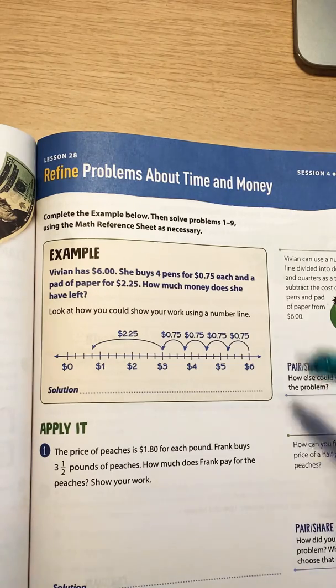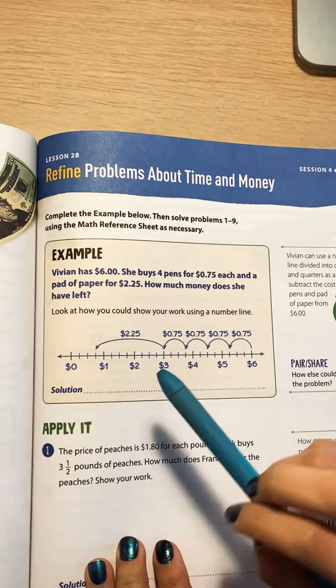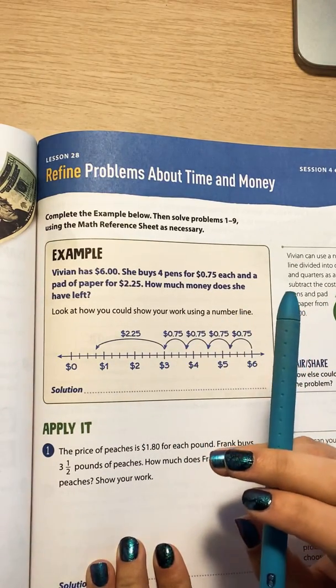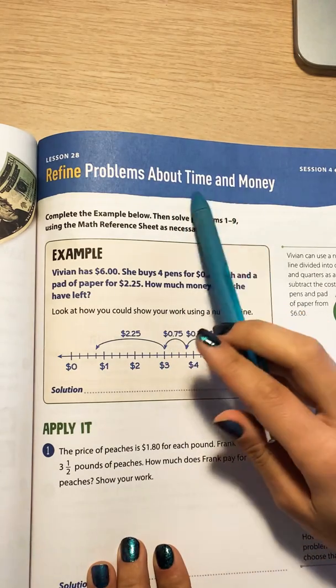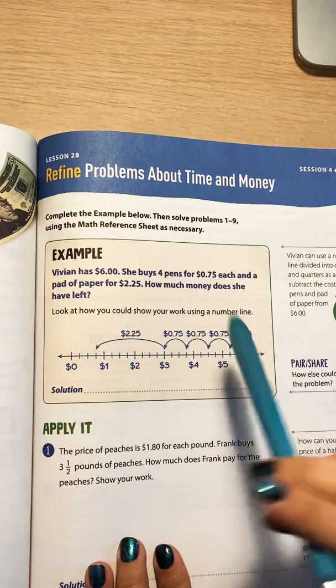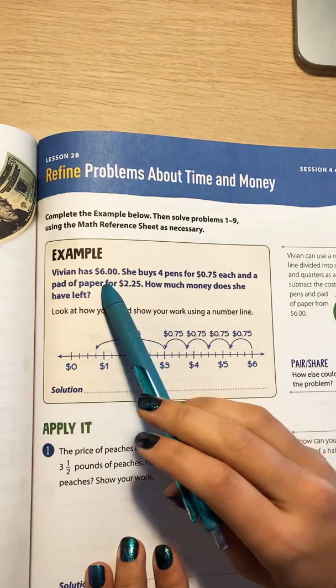So, still working with time and money, but this is the last day of that lesson. I'll look on iReady and see if there's any lessons that I can add for this on iReady, so you guys can do that, okay? All right, so first thing's the example problem.